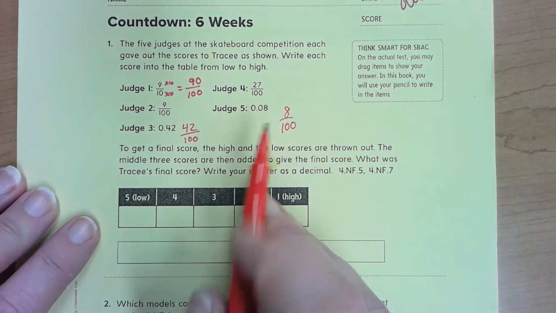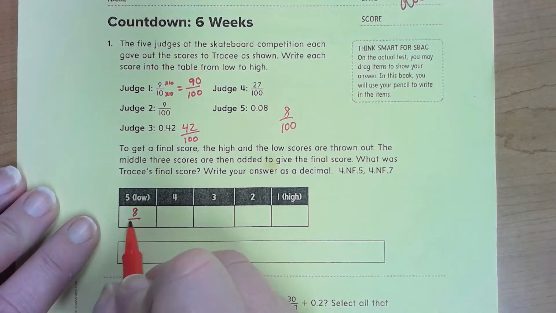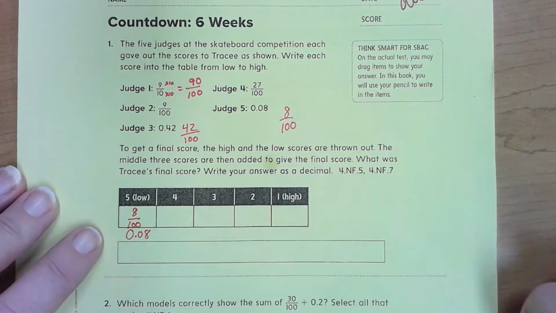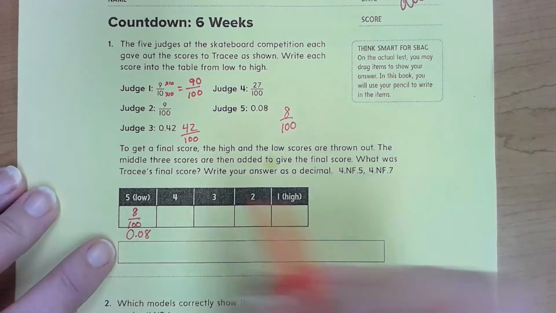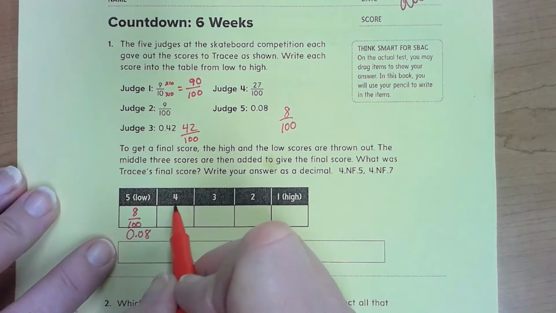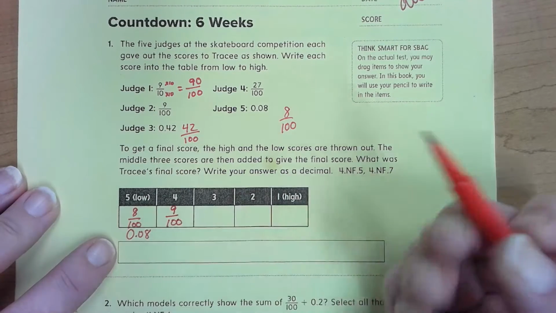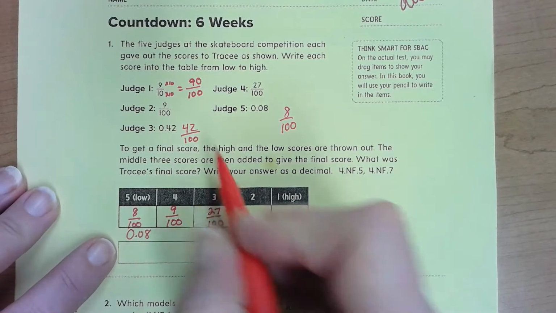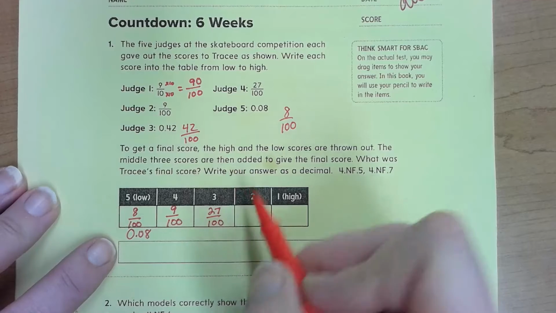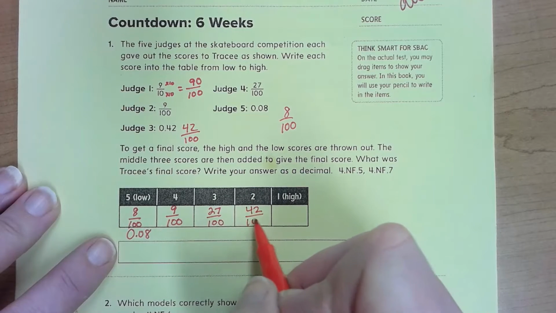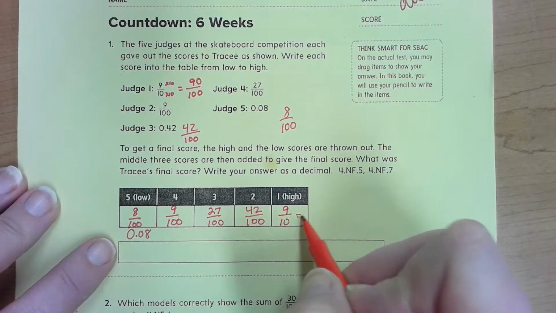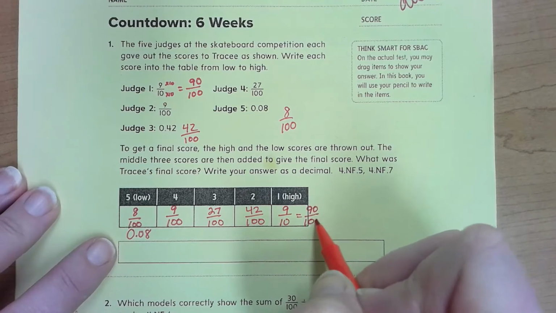My lowest one would be 8/100ths or 0.08, right? That's how the judge had scored it. My second one would be 9/100ths. My third one, 27/100ths. My fourth one would be 42/100ths. And my high score would be 9/10, which is 90/100ths.